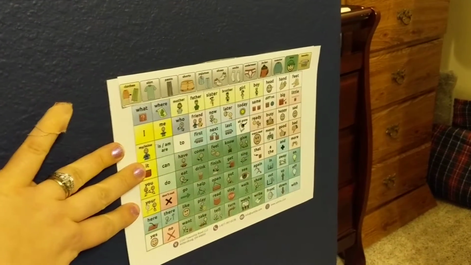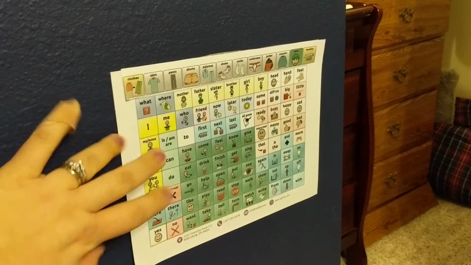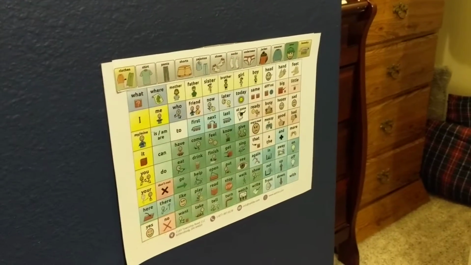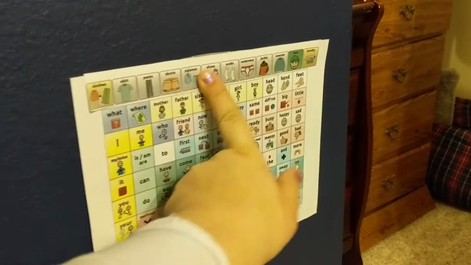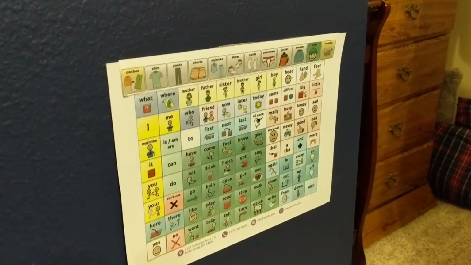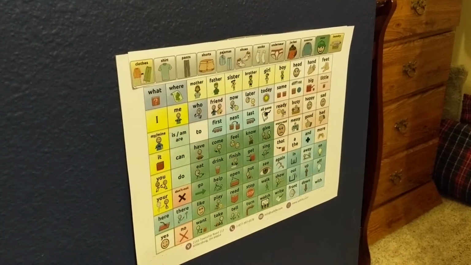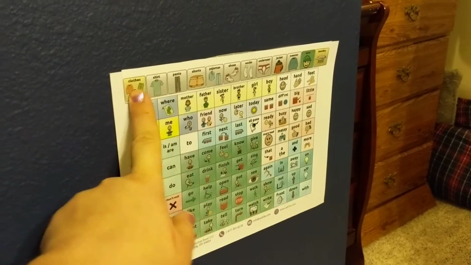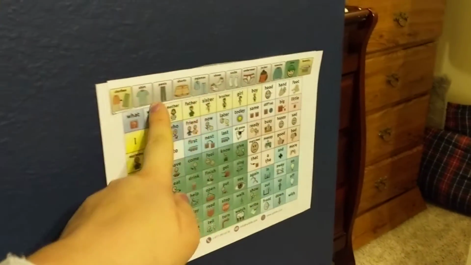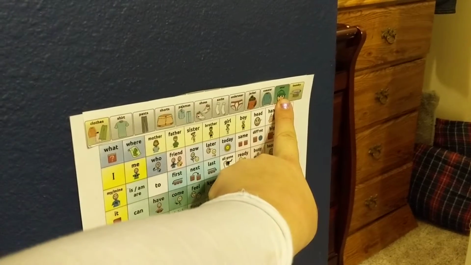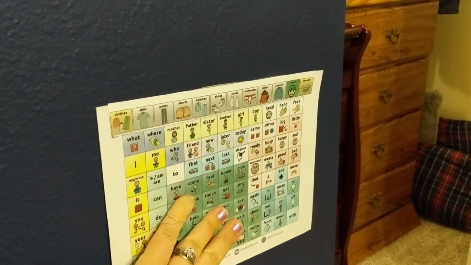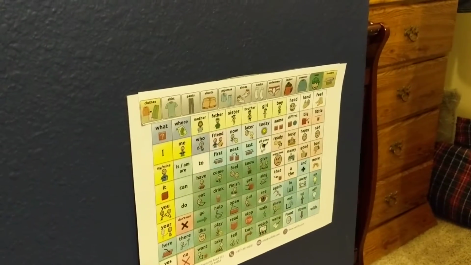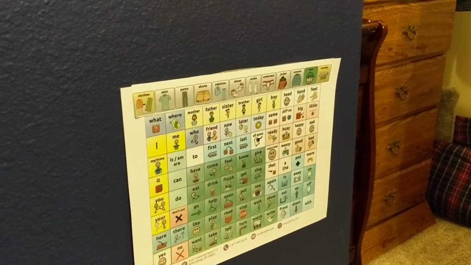So I just have the Tell Me board, manual communication board here, and then at the top, like I said, I used that capture feature within Chat Editor, and I went to the clothing section and just got some nouns up here. So I have my fringe plus an additional core word with the wear, since that's not on my main board. And so we have used this a lot.